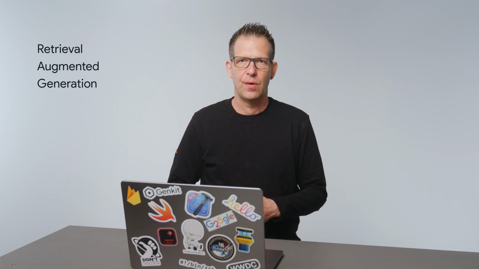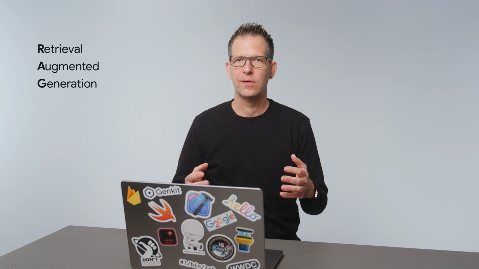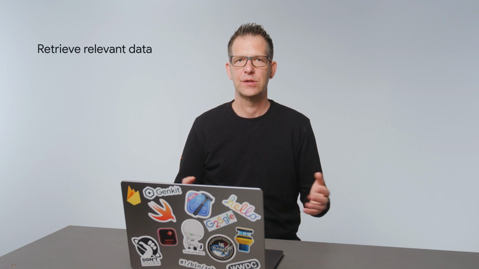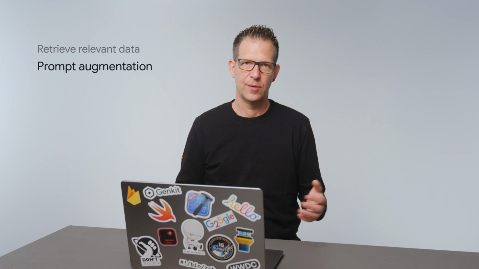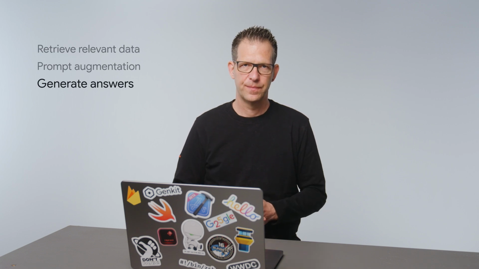Retrieval augmented generation, or RAG for short, is a technique that allows you to base the model's answers on all of the data a user has stored in your app. It does this in multiple steps. First, it retrieves all the relevant data for the user's natural language query. It then takes those pieces of information and adds them to a prompt that instructs the model to generate an answer based on this data. This step is called augmenting the prompt. And finally, the prompt is sent to the model to generate an answer based on this augmented prompt.